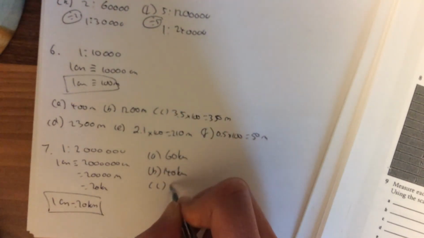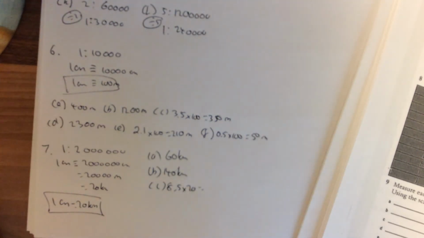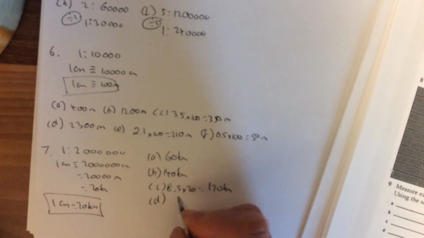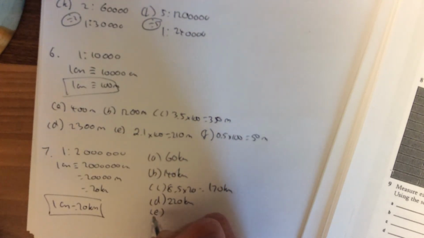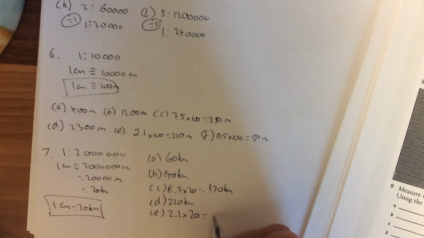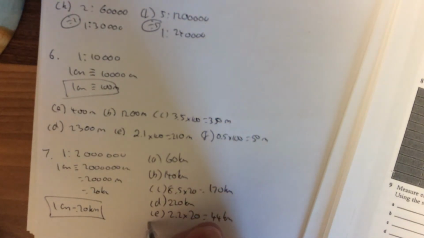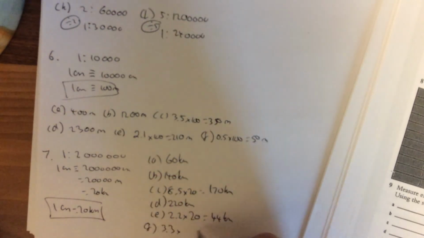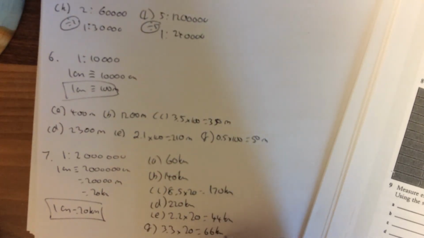Part C, 8.5 centimetres, 8.5 times 20 gives you 170 kilometres. Part D, 11 centimetres, so 11 times 20, 220 kilometres. Part E, we're in millimetres. Put it into centimetres, so it's 2.2 centimetres times by 20 to get it up into kilometres, so it's 44 kilometres. And part F is in millimetres as well. So it's 3.3 centimetres times by 20 gets you 66 kilometres.